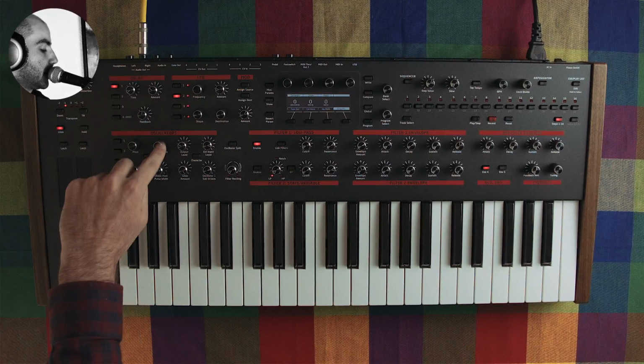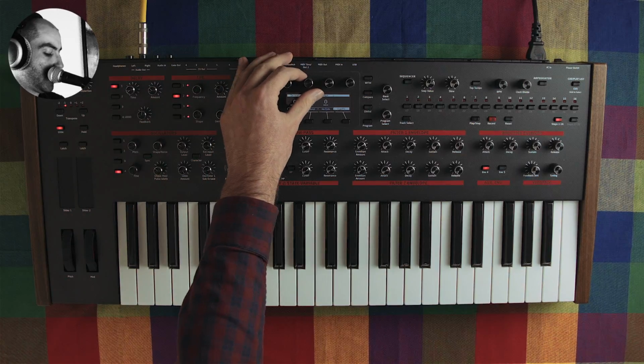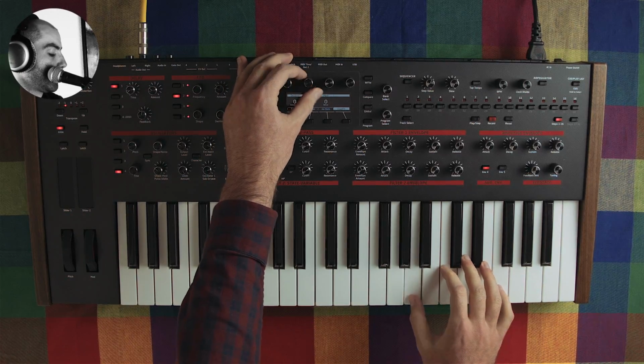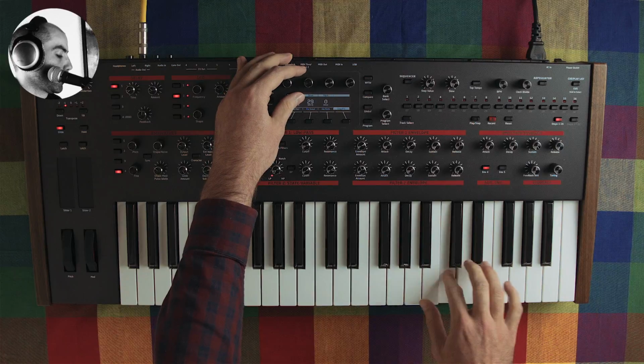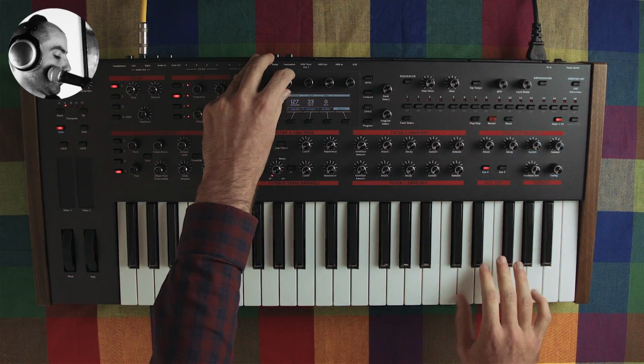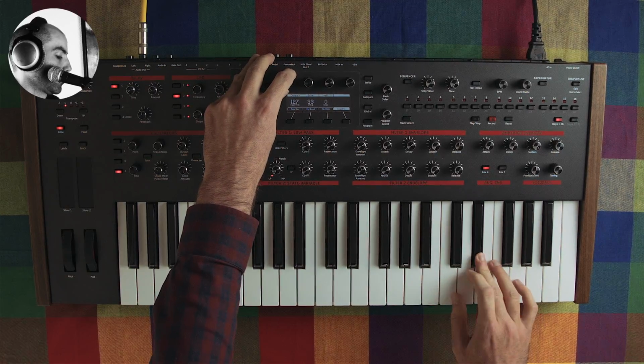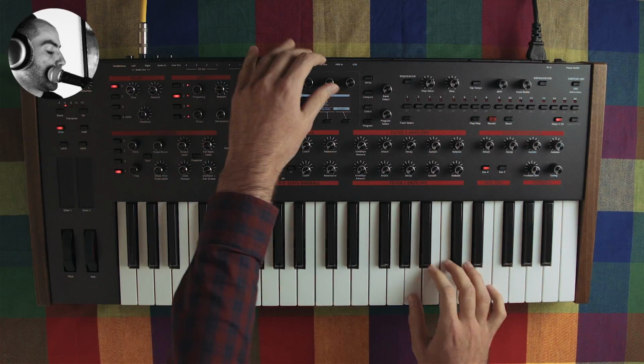Let's see what some of the character section stuff has to offer. There's a little bit of drive. There's a decimator. Some hack.